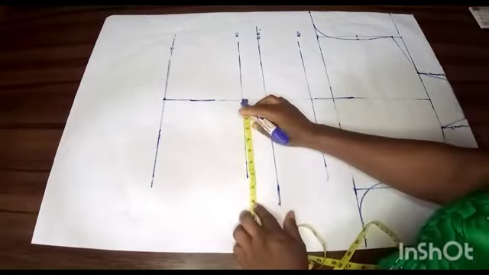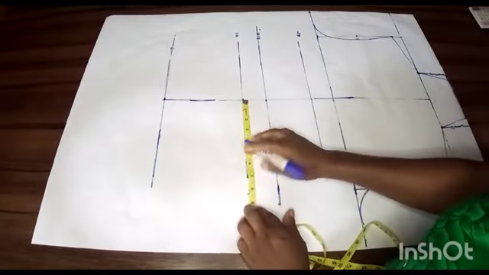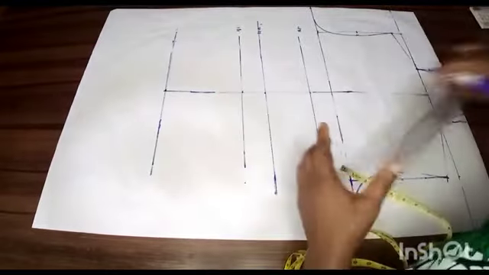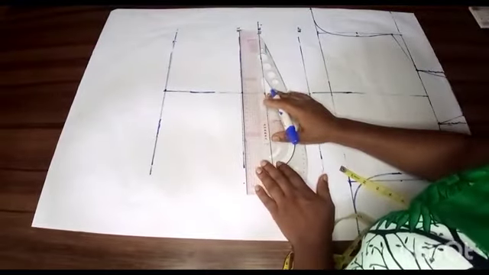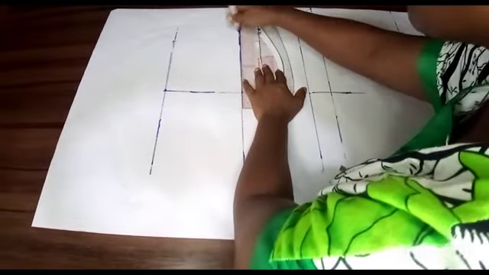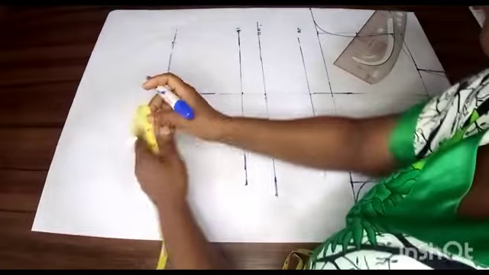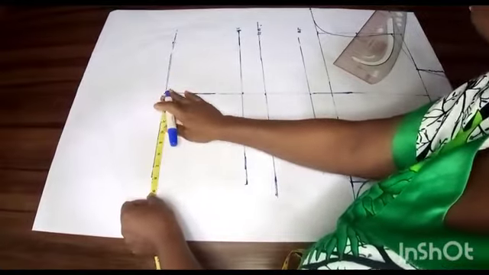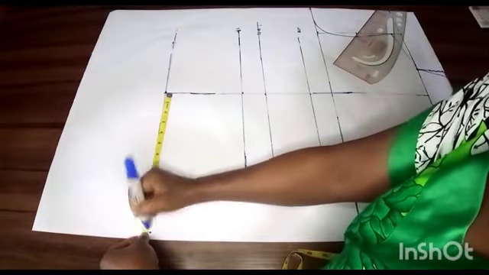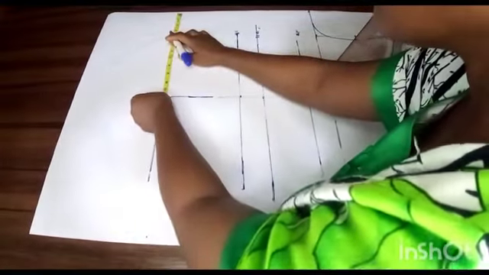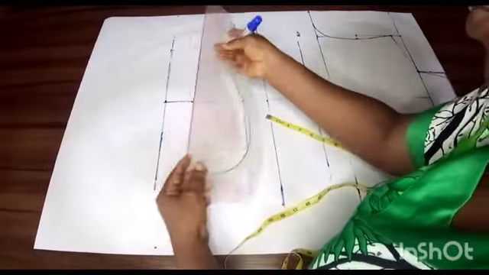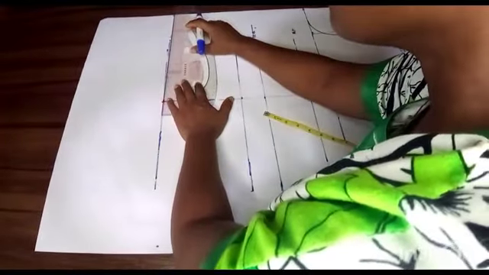Now on the hip line, I'm just marking the hip divided by 4 for now. Remember, this is a flat block, so I won't be able to do that hip allocation on this. For now, I'll just mark a quarter of my hip circumference on both sides of the grid line. And when I'm done with this, I will simply connect the dots and then cut it out.